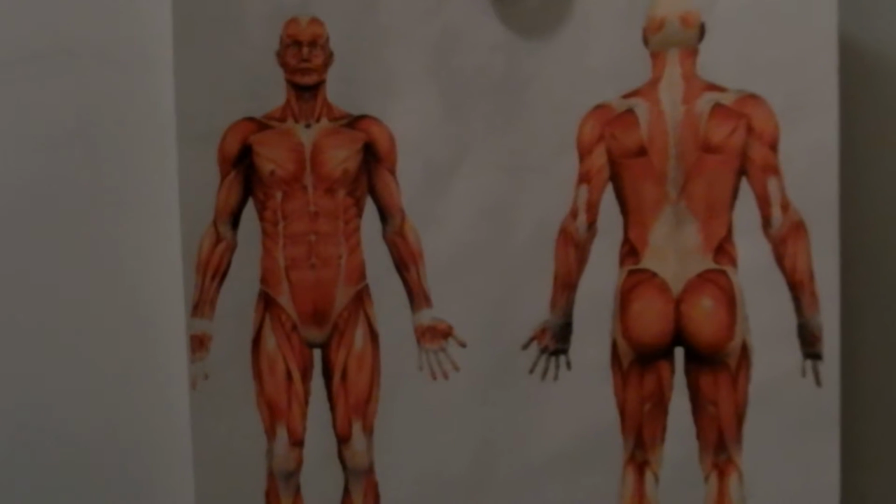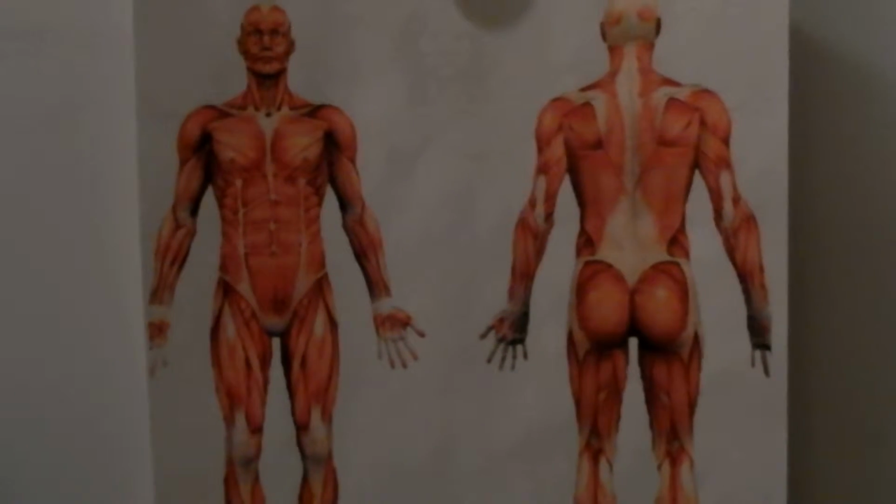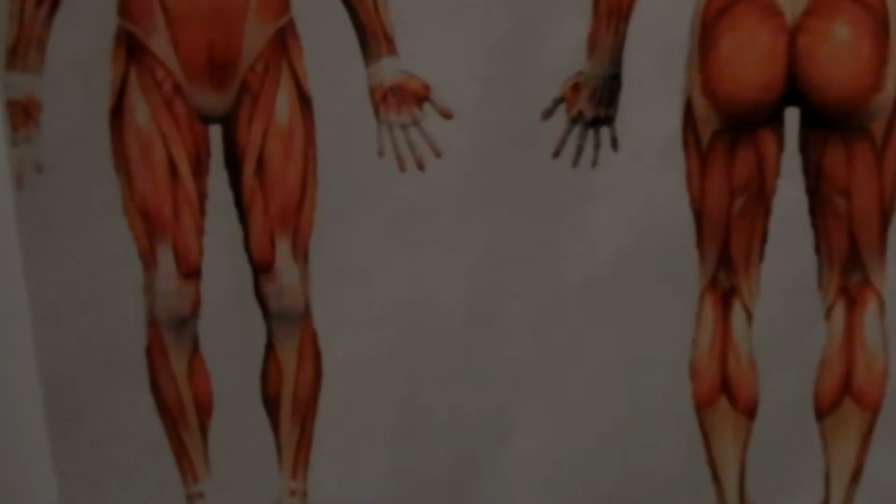And to start with the body regions, we'll go down the terms. The first term is the hallux, which is the big toe.